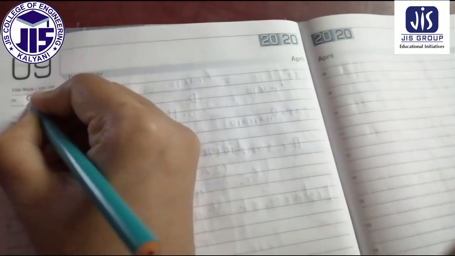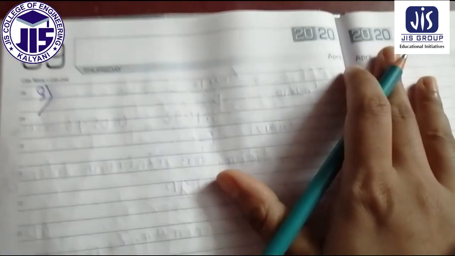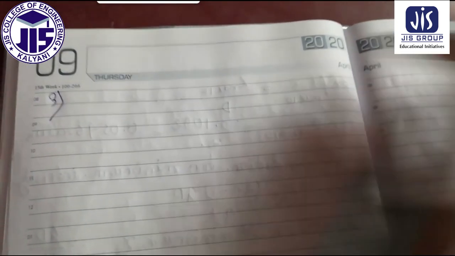Now the third problem, let's do it. The third problem, first you note down on your copy.